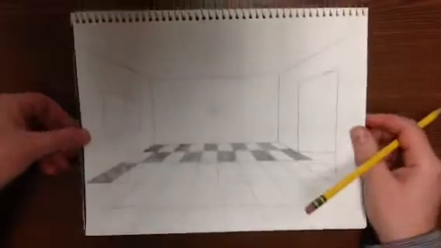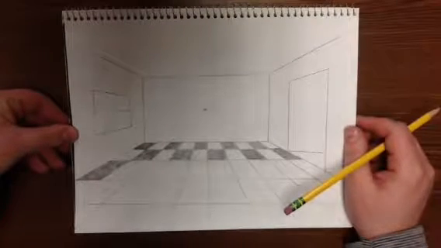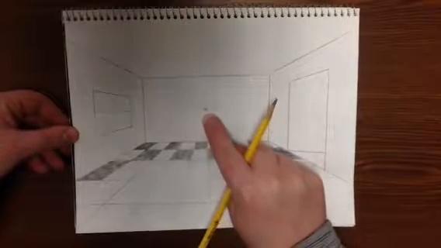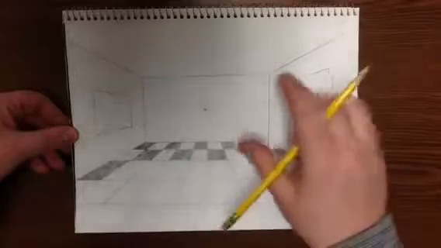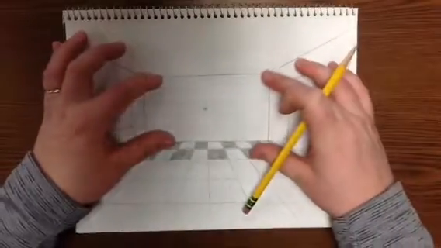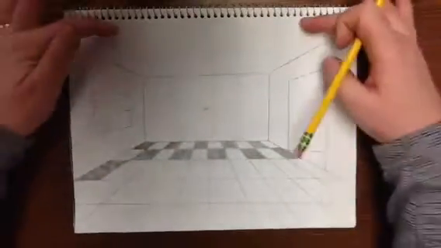In this tutorial, I'm going to show you how to do a simple interior space with checkerboard floor in 1-point perspective. And just to show you what we're working towards, it's going to look a little something like this. You can still see we just have our one vanishing point, and we're going to create a room where we have a back wall, 2 side walls, a ceiling, and a floor.